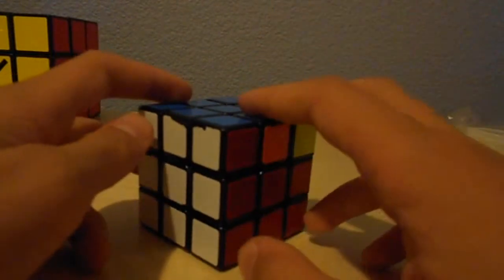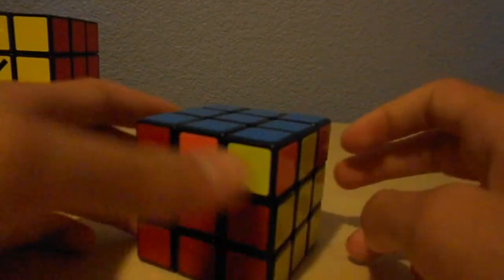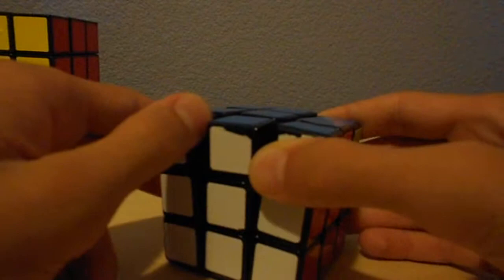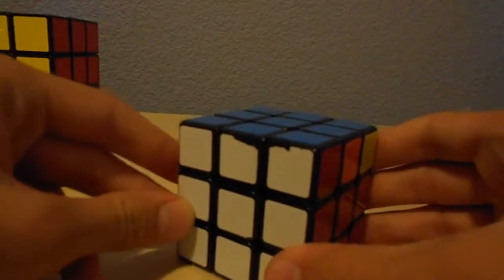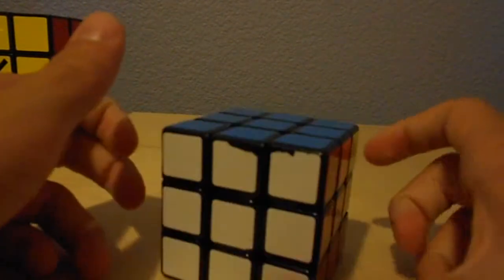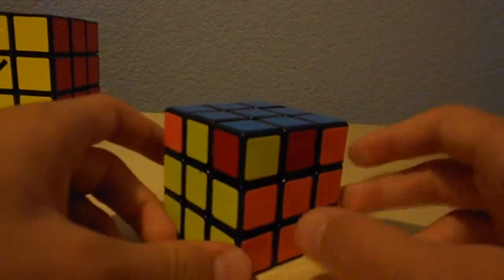Now, I'm not going to be going over all 4 angles because this angle is the same as this angle, and this angle is the same as this angle. And it's just not worth going over all that, just like in the T-perm, because it's just the same thing, just a mirrored image. So anyway, this first angle is obviously super simple, same thing with this, but over here it's much harder, so we'll be doing this angle here.